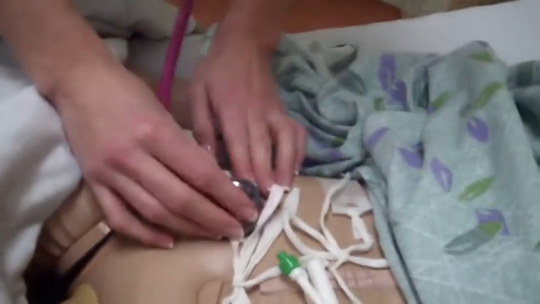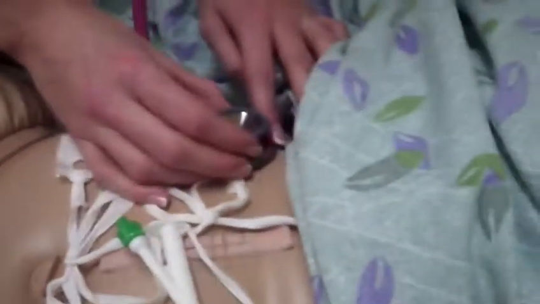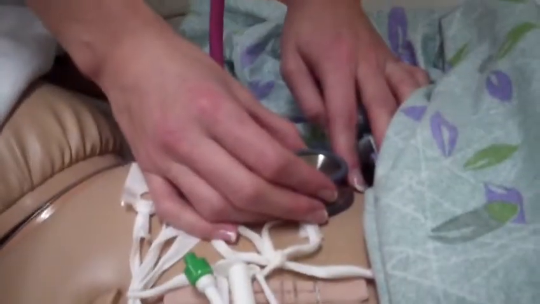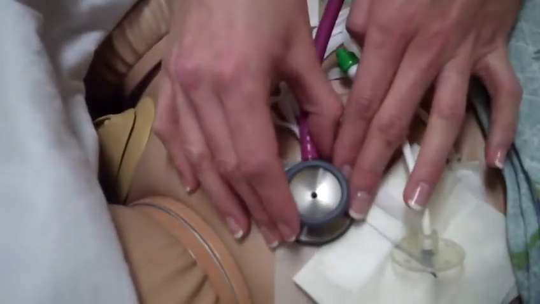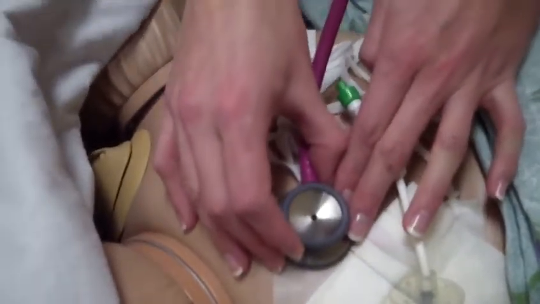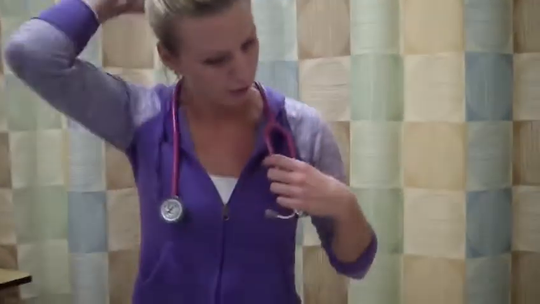So you're going to listen to each quadrant for about 15 seconds. And you're listening for bowel sounds or lack of bowel sounds. So not really listening for 15 seconds here, but everything sounds good. She has bowel sounds in all 4 quadrants.